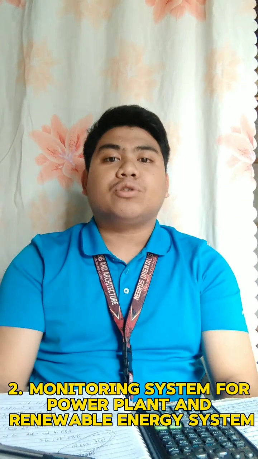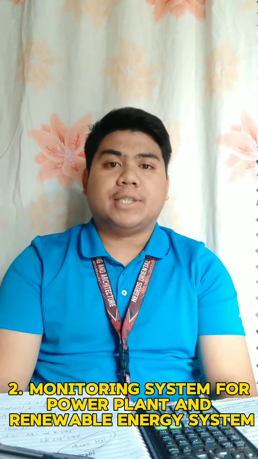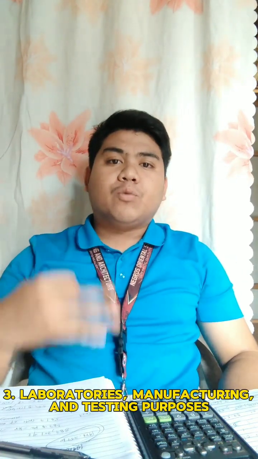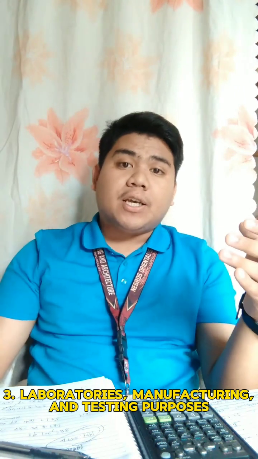Number two, they are also used to measure the power being generated by a renewable energy system such as a solar panel or wind turbine, so that the systems can be sized appropriately. Number three, wattmeters have broad application in laboratories and industries for the measurement of transmission or distributed power. So it is very useful to measure and monitor the distribution of power.